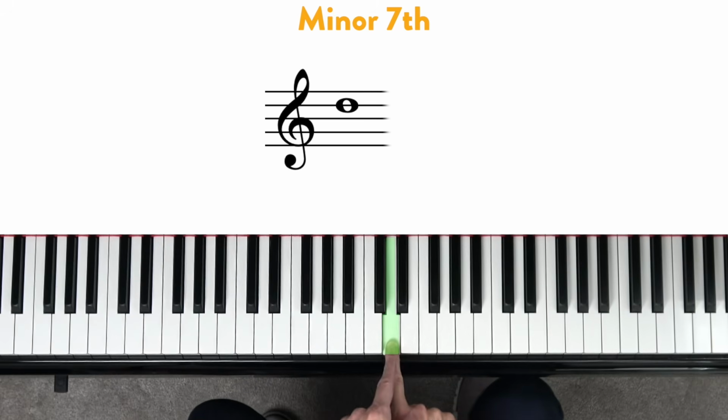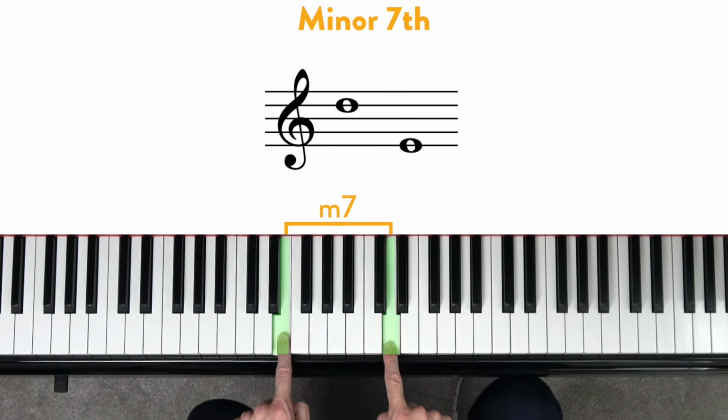What if we wanted a minor seventh below this D? Can you find it? We would go a full octave and then just up a whole step now. And this from D to E would be a minor seventh.